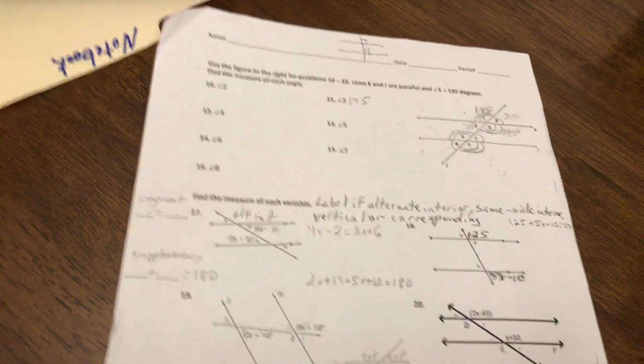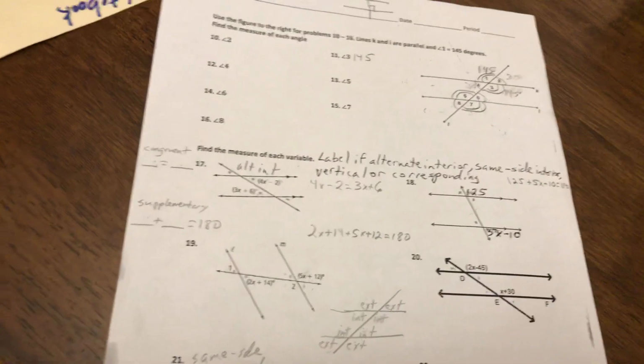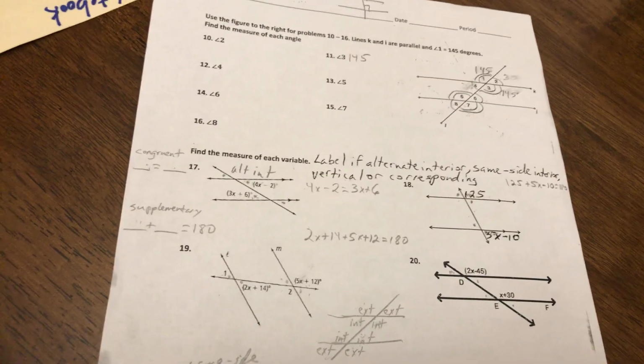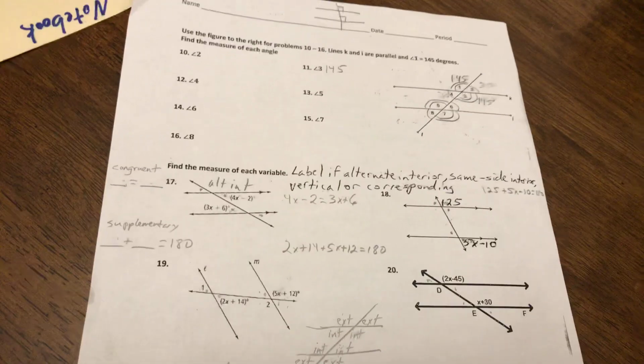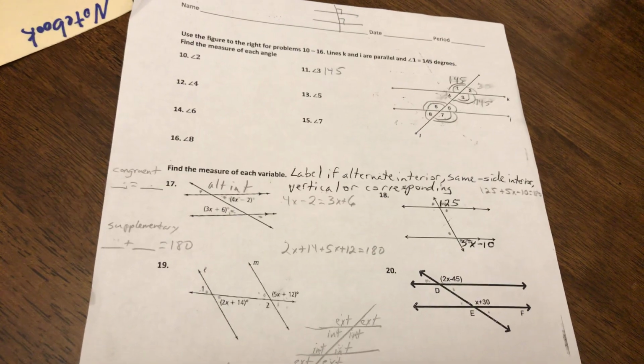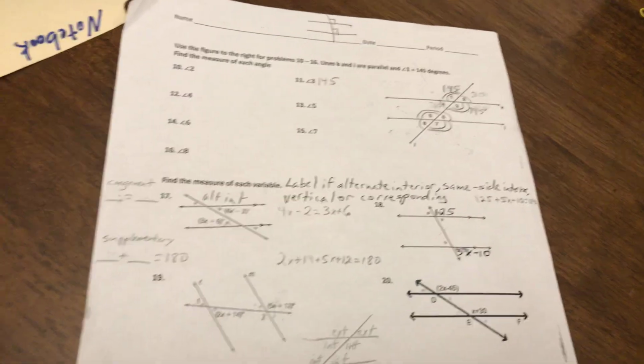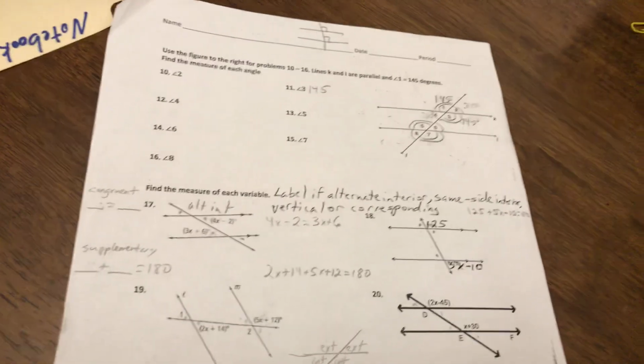I will have progress reports printed out for you at the end of class. I've still got a few more grades to put in. And then we will be working on something different tomorrow.